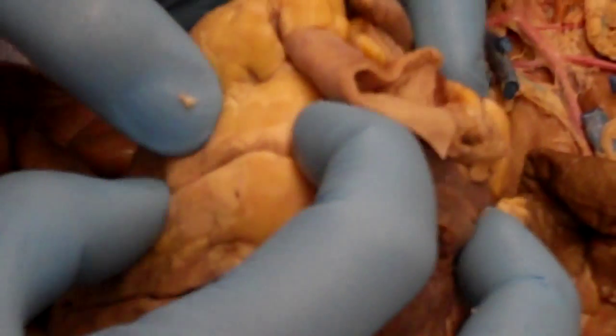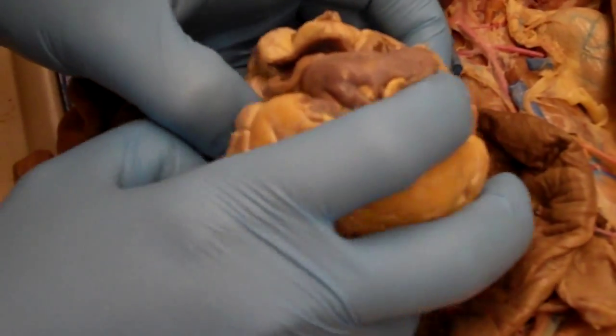So if we flip over to the right ventricle, we'll see roughly the same thing.